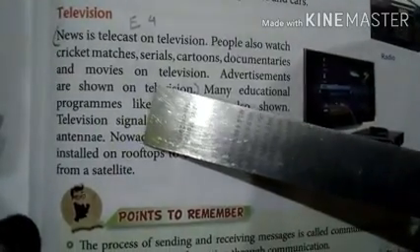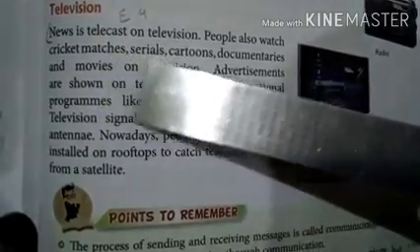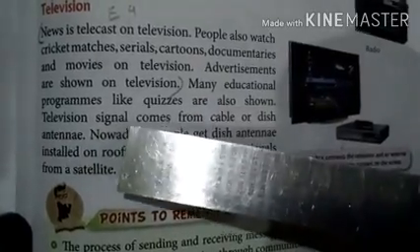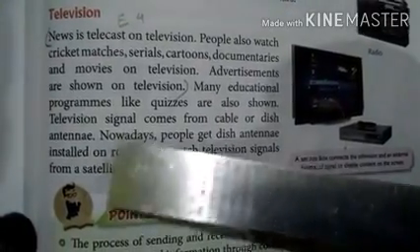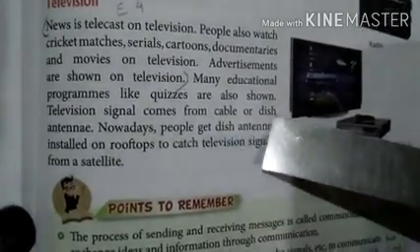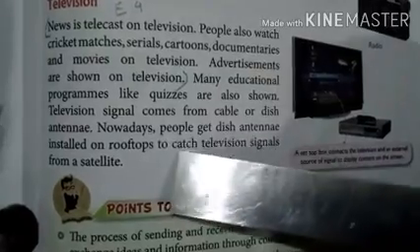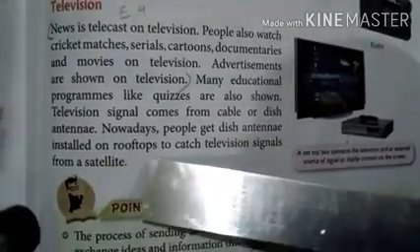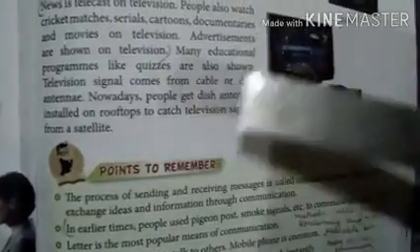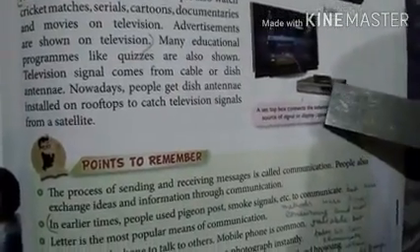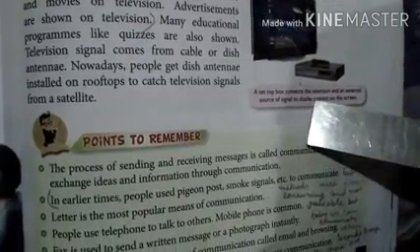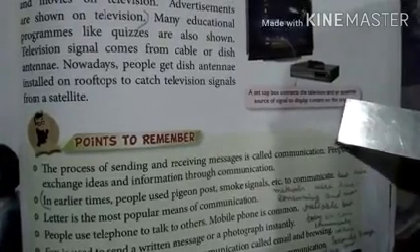So, what do we see on television? We watch cricket matches, serials, cartoons, documentaries, and movies, as well as advertisements and many educational programs. Where does the television get its signal from? It gets the signal from cable or dish antenna. You can see the television set-top box, which connects the television and an external source of signal to display content on the screen.